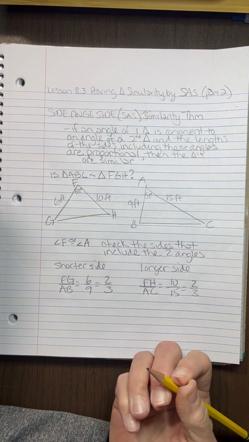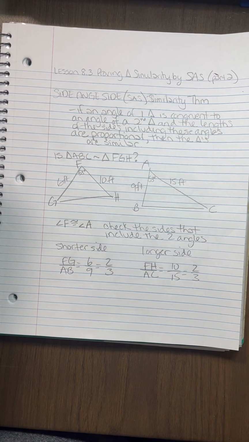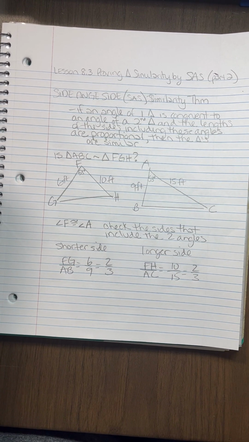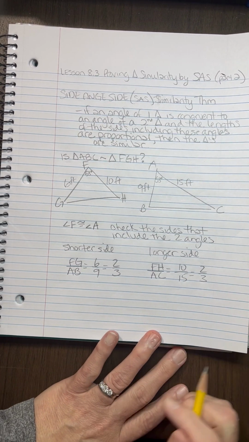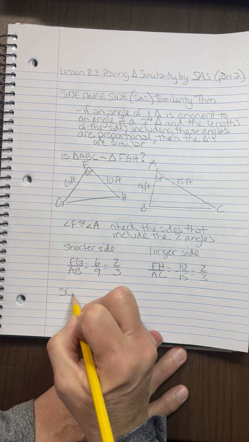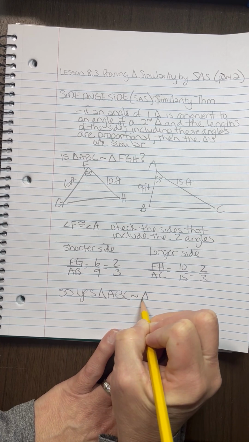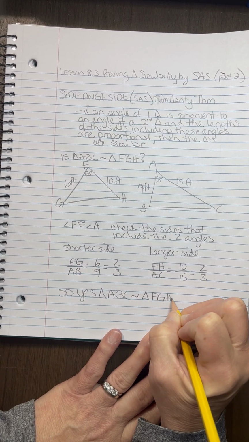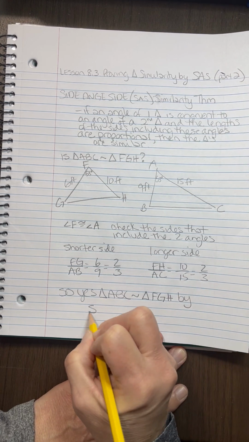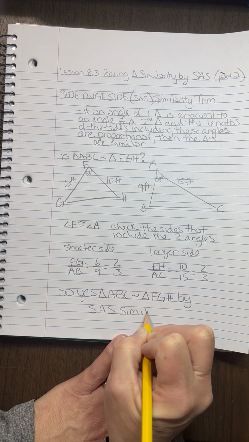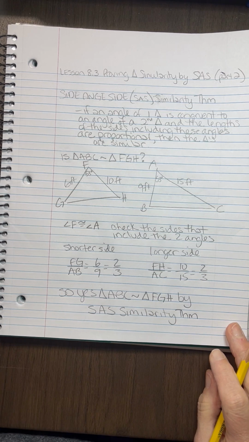Okay, why don't we have to do the third side? Because we already have the angle that's included, right? So you don't have to prove the third side, and we don't even have it in this case anyways. So yes, triangle ABC is similar to triangle FGH, and that's by the side angle side similarity theorem. Okay.